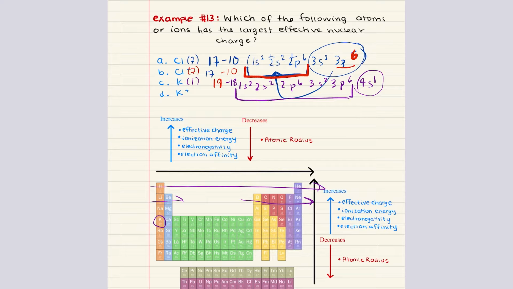So actually the electron configuration for potassium plus is just 1s2, 2s2, 2p6, 3s2, and 3p6. All right, so it still has the same atomic number, obviously 19, but now the number of core electrons is different. These right here are our core electrons. That's going to be a total of 10. So we have 19 minus 10, which gives us a value of 9 for the effective nuclear charge here.